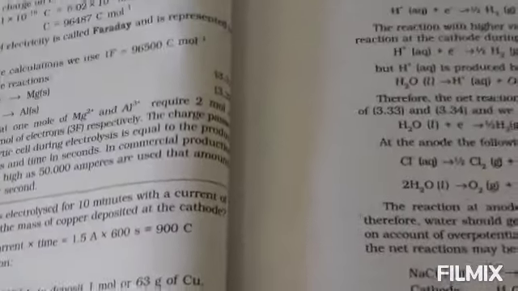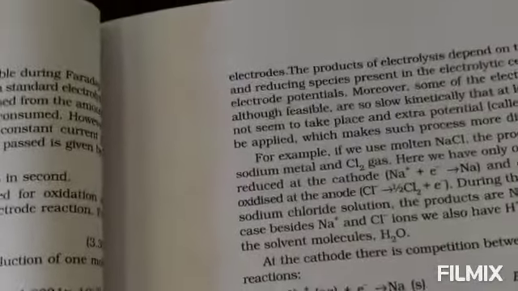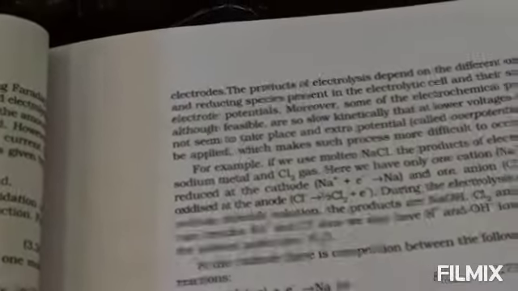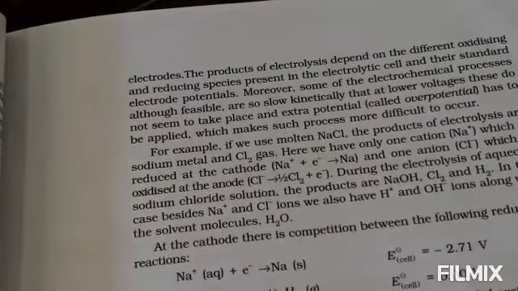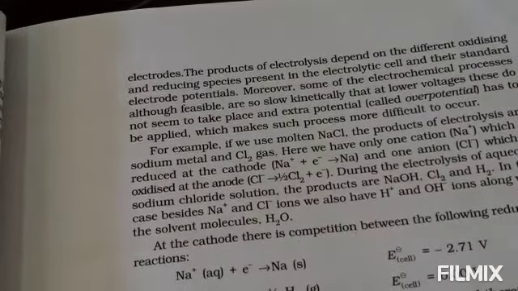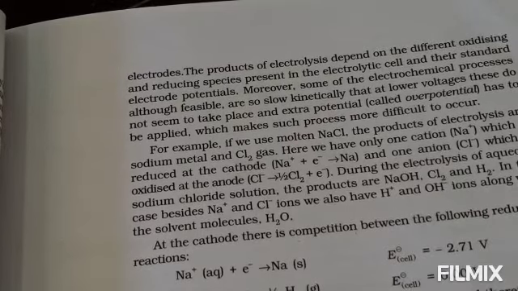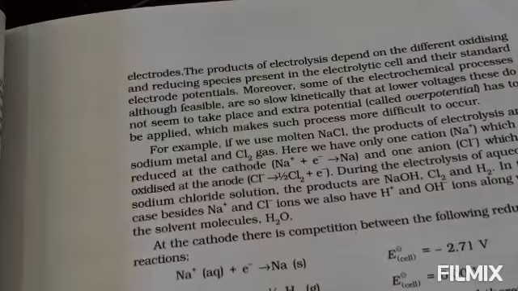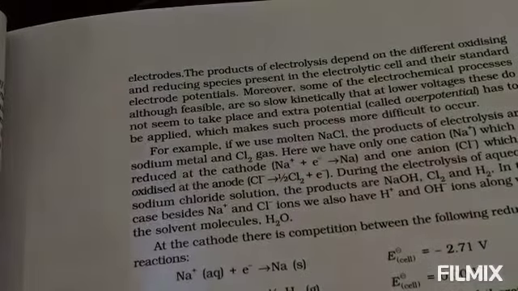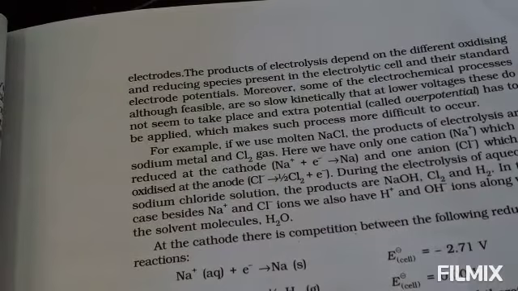So the product of electrolysis depends on different materials, that is, the oxidizing and reducing species present in the electrolytic cell and their standard electrode potential. As we know, the products depend on the oxidizing agent or the reducing agent present in the electrolytic cell and the current passed, that is the standard electrode potential.